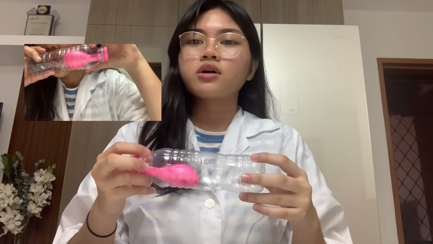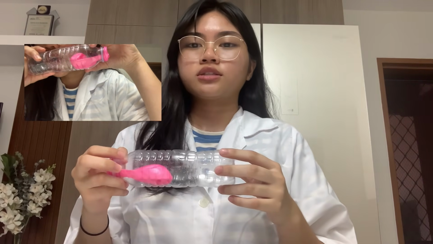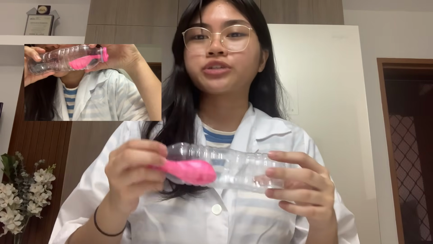This experiment shows how Boyle's Law works and how pressure is inversely proportional to volume. When I took out air from the empty bottle, the volume of the balloon increases. And as I put more pressure inside the bottle, the balloon deflated. Boyle's Law is relevant to the functioning of the lungs because the lungs are essentially a system of air-filled sacs that expand and contract during breathing.